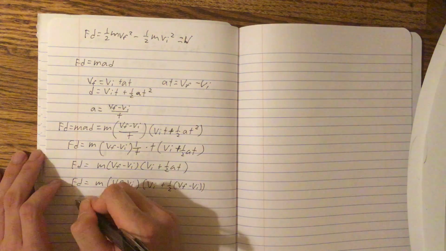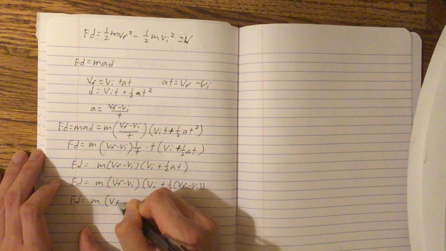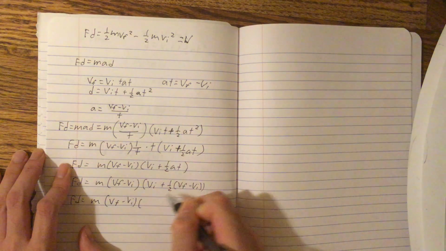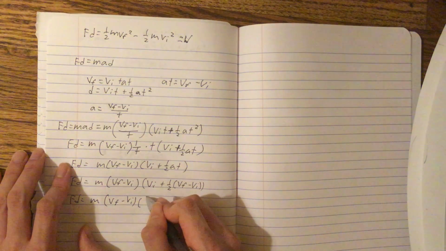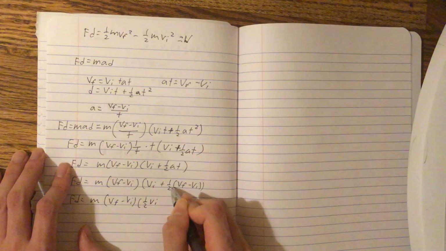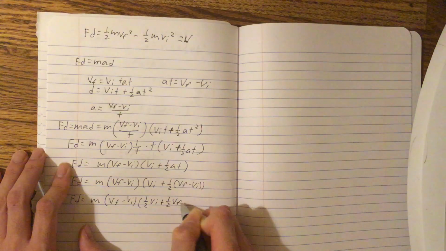Further simplifying down, we get Fd equals m(v_f minus v_i), and I distribute, I cancel out, so v_i minus 1/2 v_i is just 1/2 v_i, and plus 1/2 v_f.